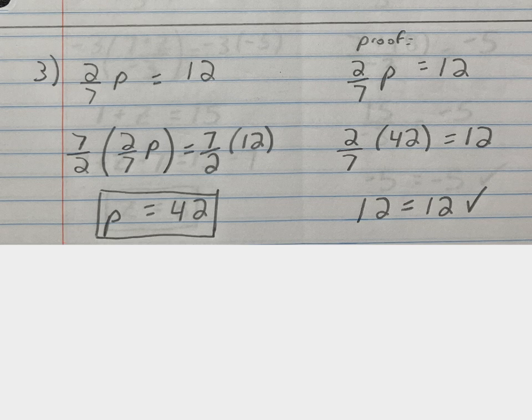So by multiplying by the reciprocal, you ensure that if there's a 7 on top, it gets multiplied by the 2 that was on the bottom, and the 2 that already is on the bottom gets multiplied by the 7 on top. If you multiply a fraction by its reciprocal, you will always get the same number top and bottom as a result, which means you are getting 1. Okay, so 1p, or just p.